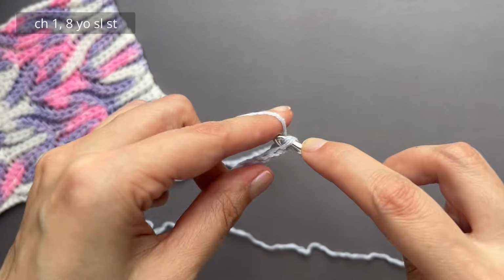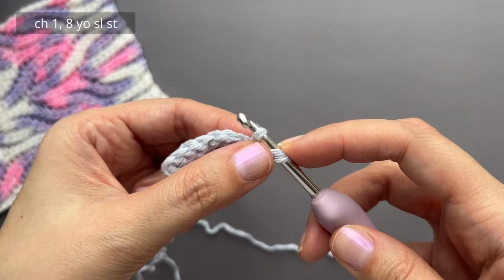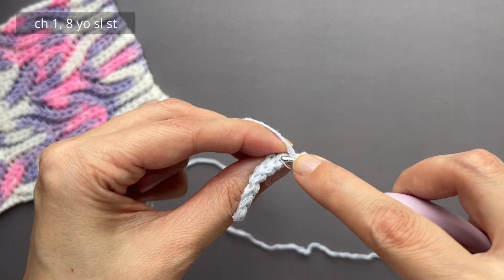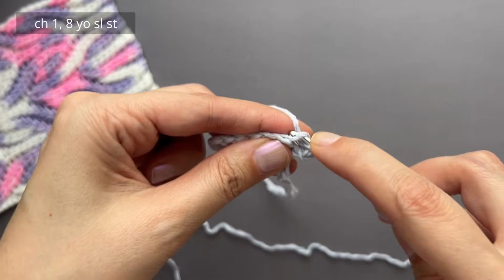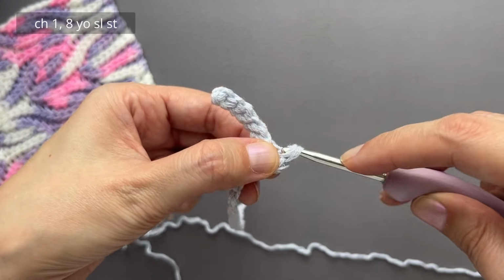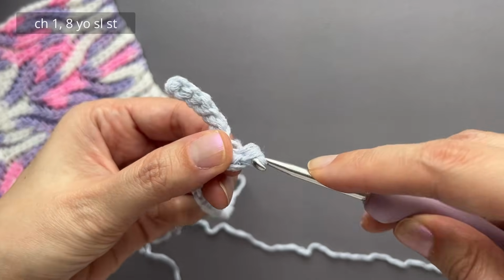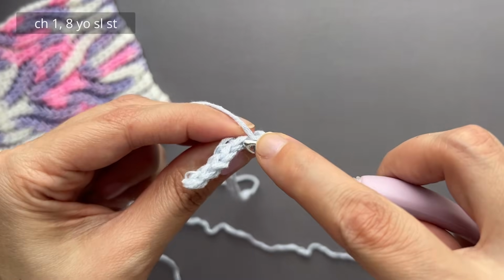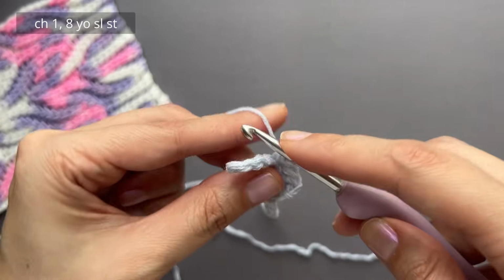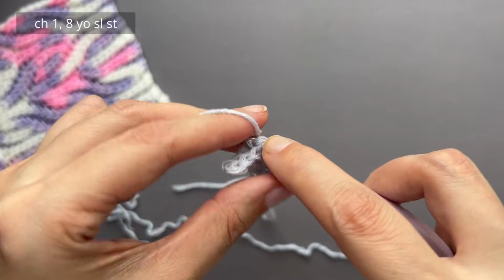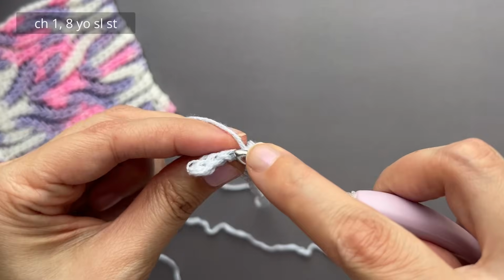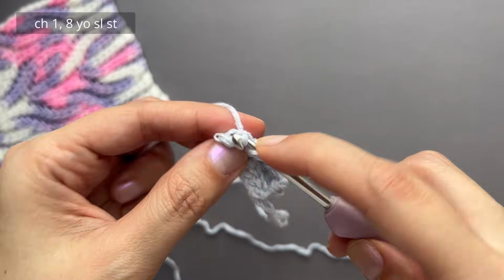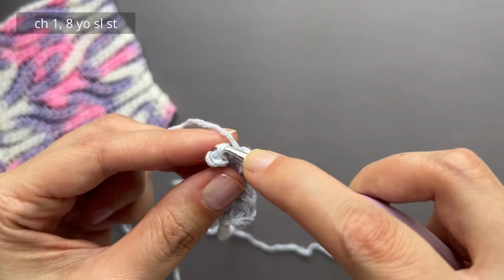This one consists of 8 yarn over slip stitches. I start exactly the same way, inserting my hook into the second chain from the hook into the back loop only. 1, 2, 3, 4, 5, 6, 7, and 8.